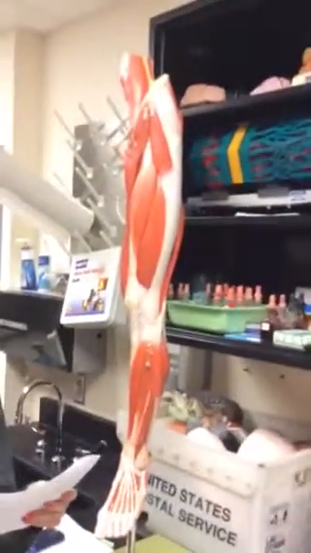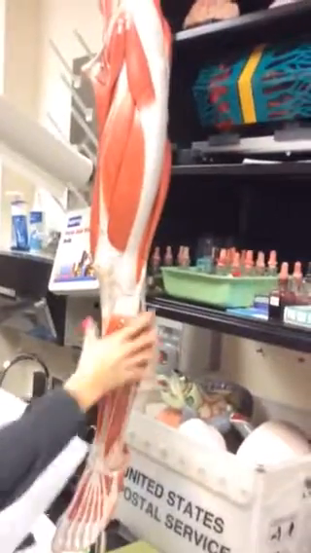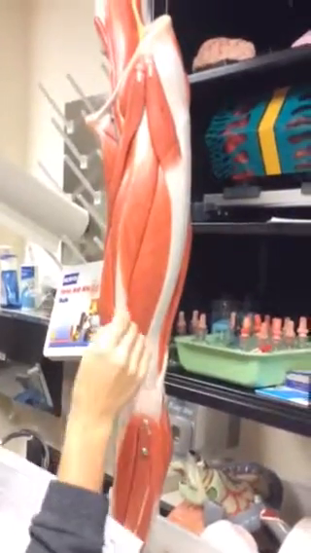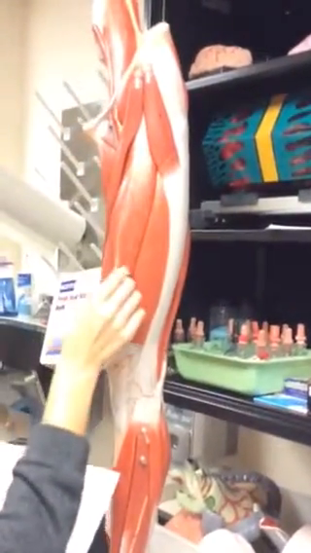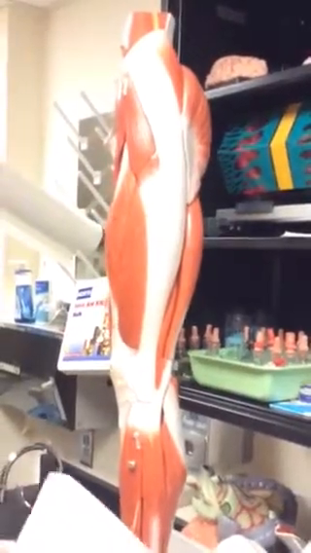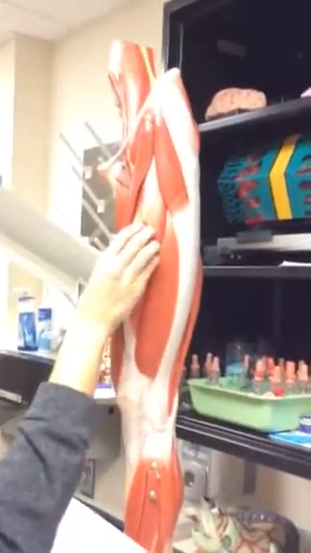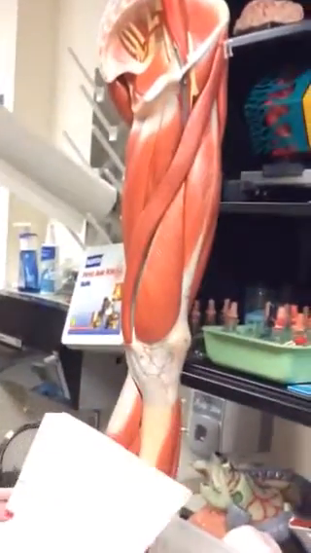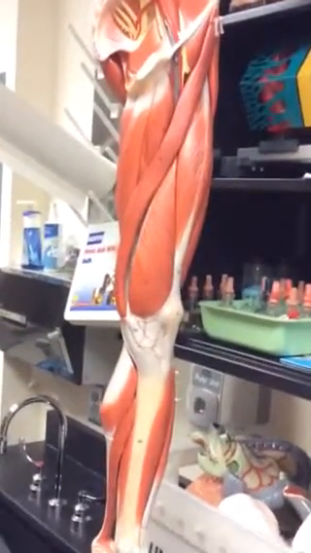I'm gonna talk about the quadriceps femoris group. That's located right here, and the rectus femoris is located right here. It's this big one. And then the vastus lateralis is right here, that's on the side. And then the vastus intermedius is behind. We're not going to take that apart because it's a little difficult to get together. And then the vastus medialis is located right here on the inside of the leg. And then that is it.